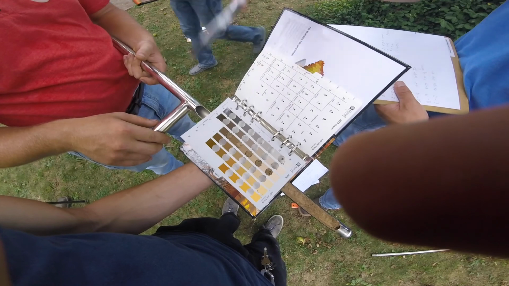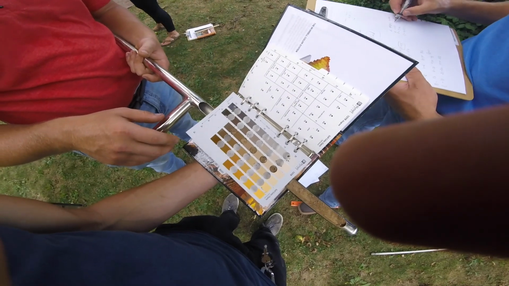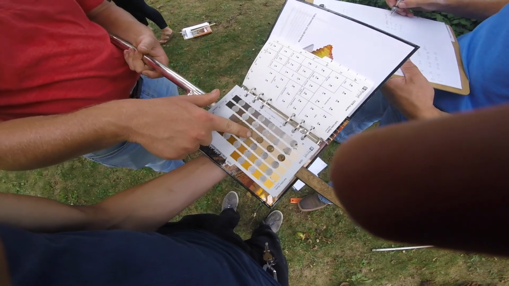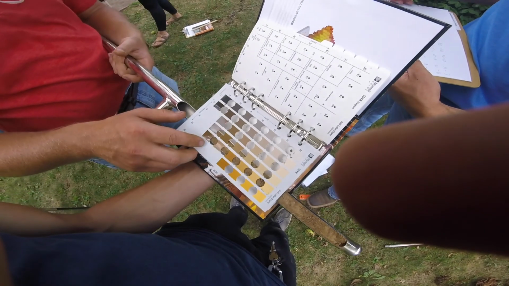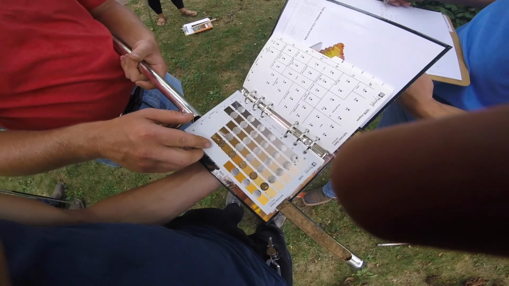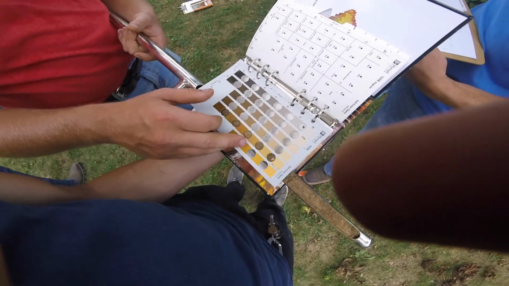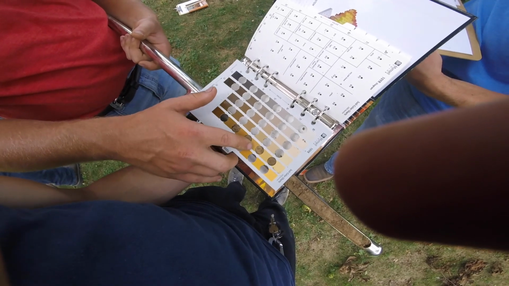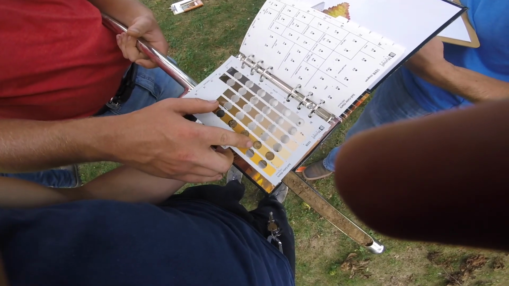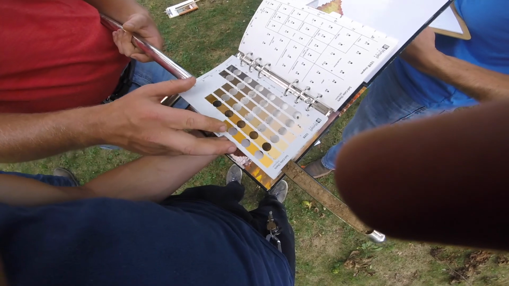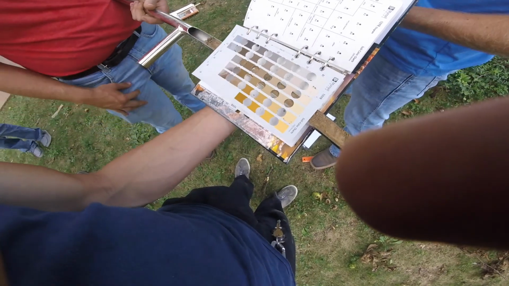It's way lighter. I'd say even that's going to be more yellow. Yeah, I would say 6, 6. And then you're going to go back to 2.